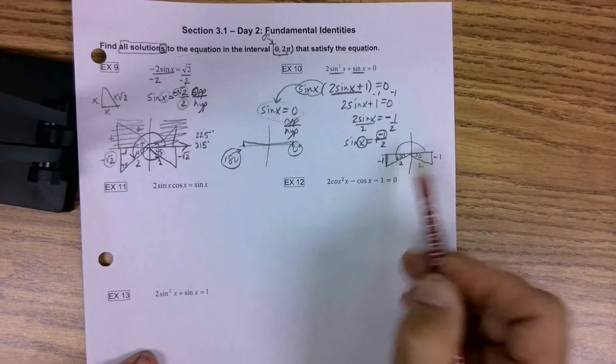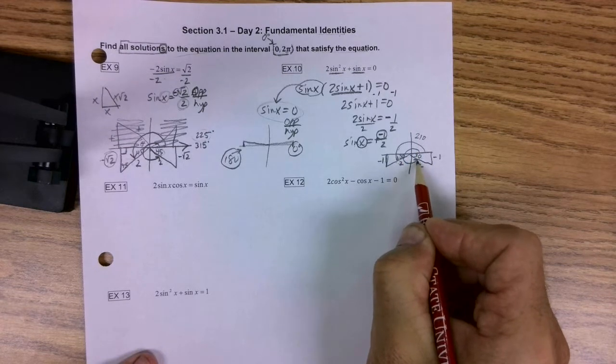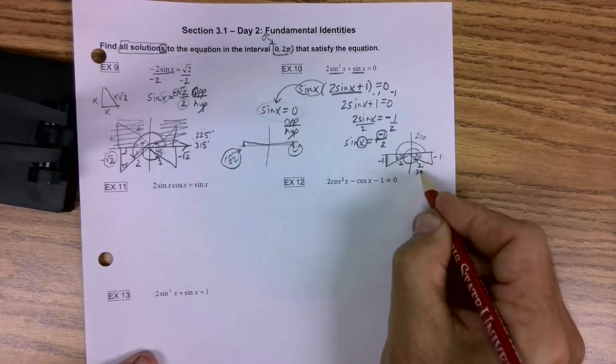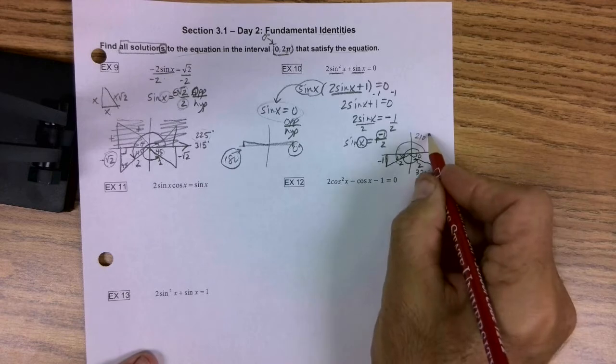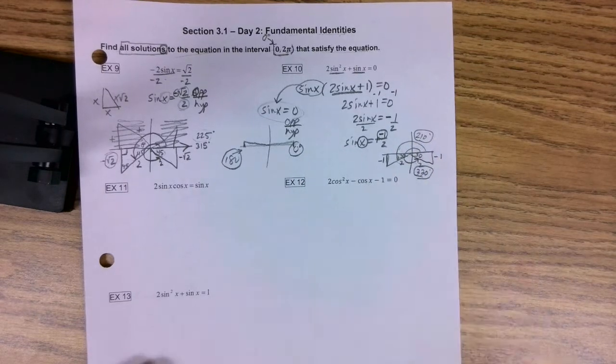It's 180 plus 30, which is 210. And then this way is basically 360 minus 30, which is 330. So this problem has 1, 2, 3, 4 answers to it.